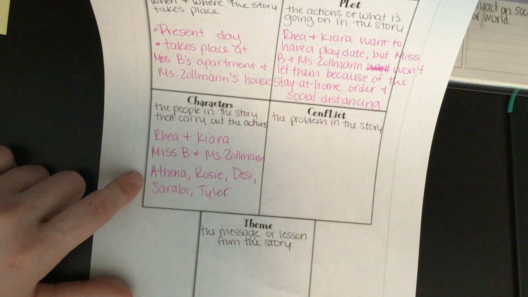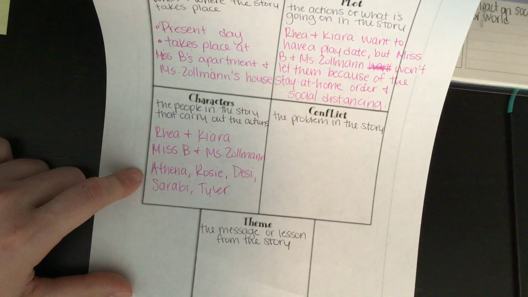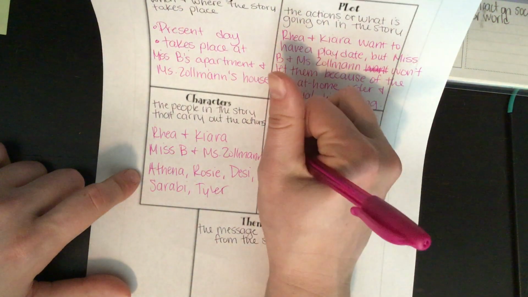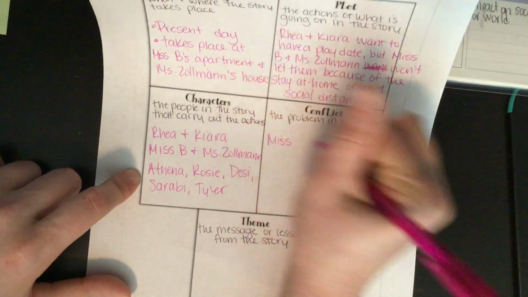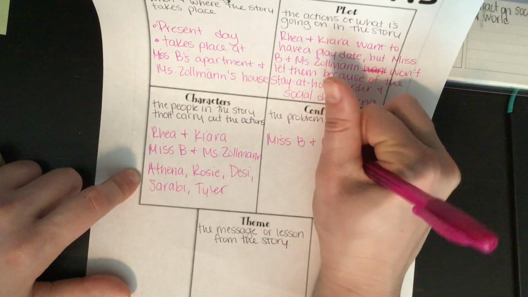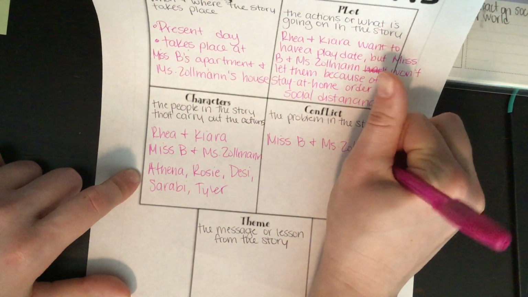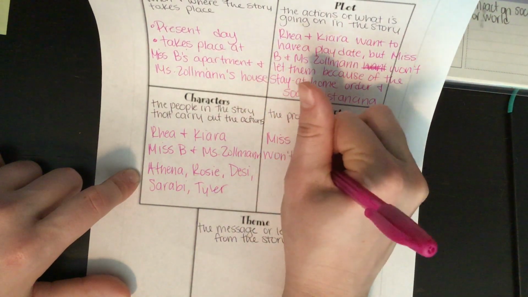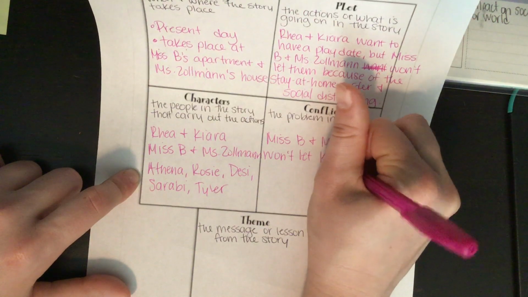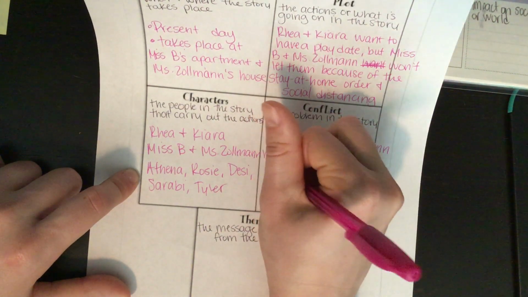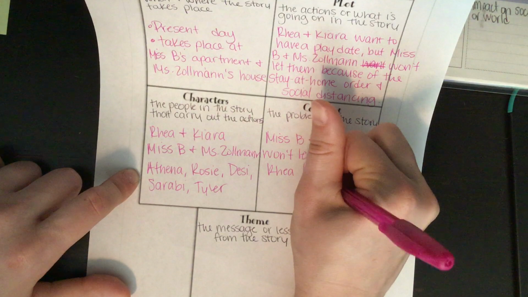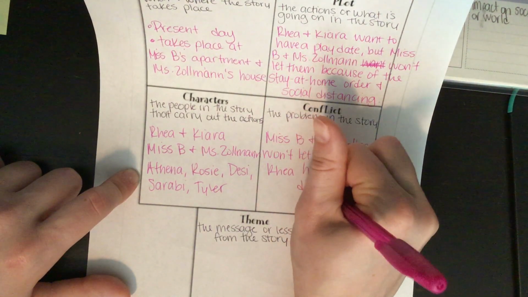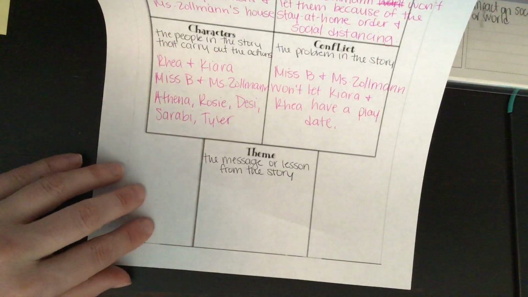All right, and then the conflict, the problem in this story that our main characters are facing. I kind of put that in my plot a little bit, but that is Miss B and Miss Zollmann won't let Kiara and Rhea have a play date. Sad day.